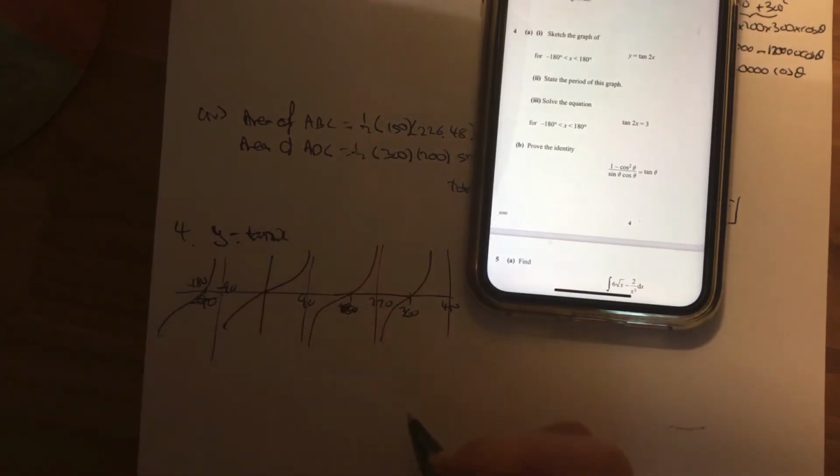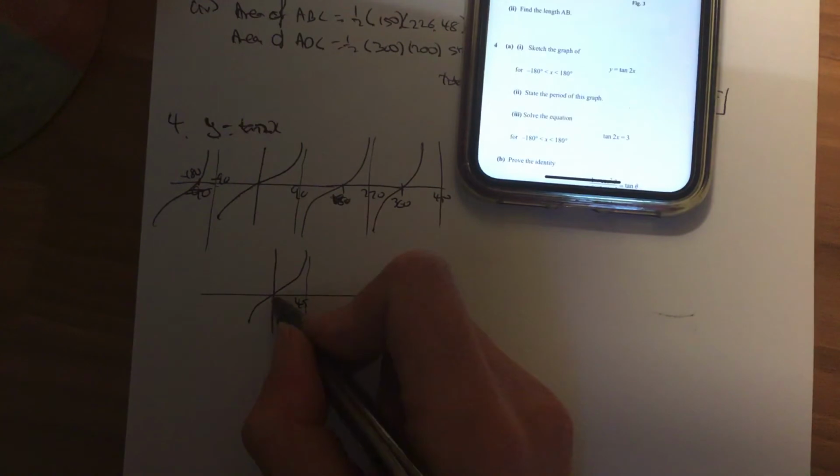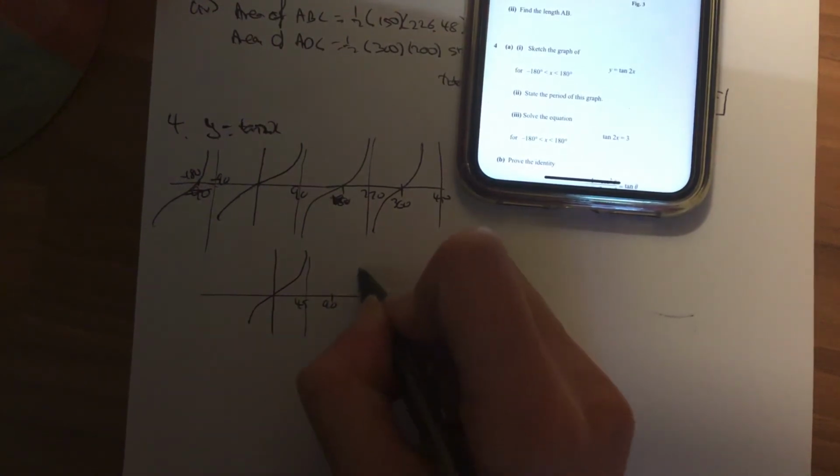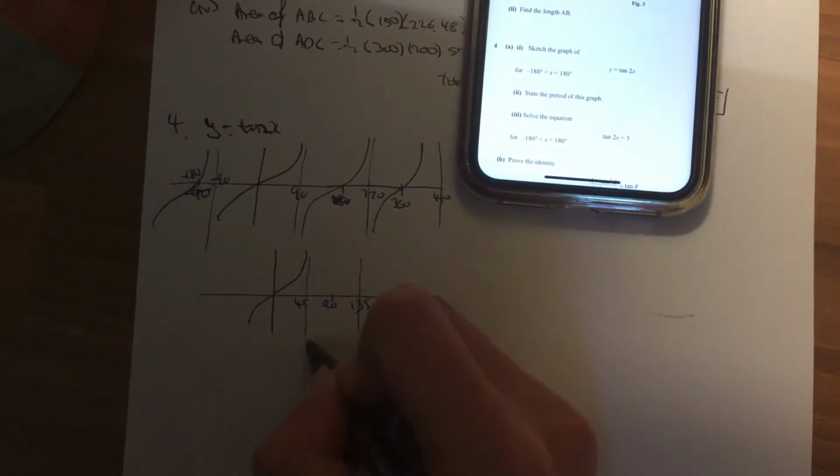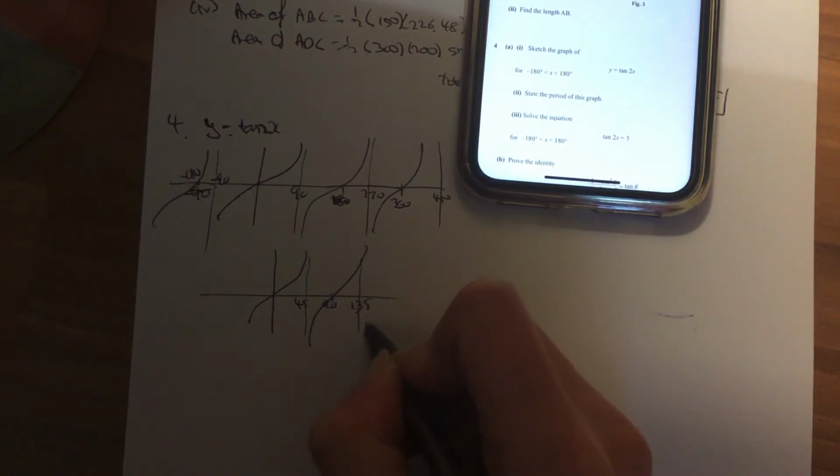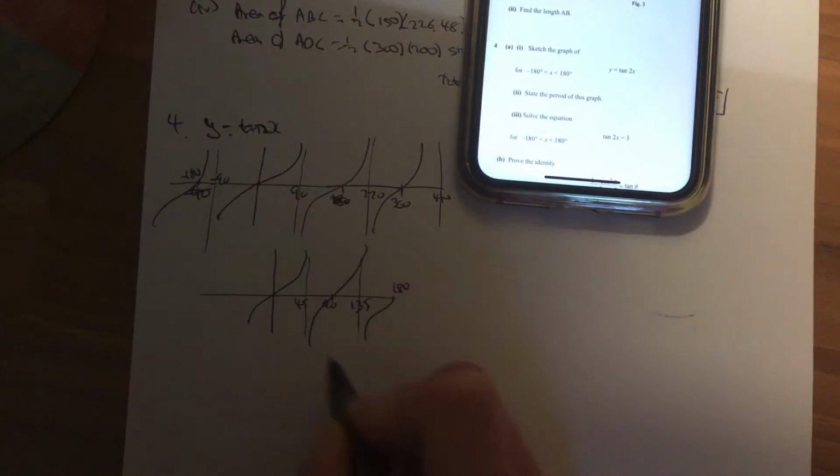Inside the brackets do the opposite, so divide everything just by 2. So it takes me a while to get this done. So 45, I only have to go up to 180 and minus 180. So it's going up in 45. So the next one's 90. The asymptote's 135. And the next one's 180. So I can stop there.